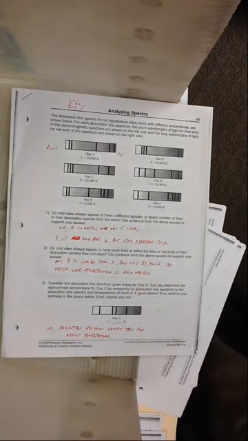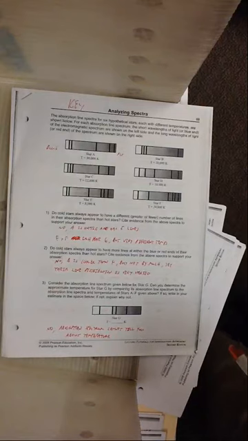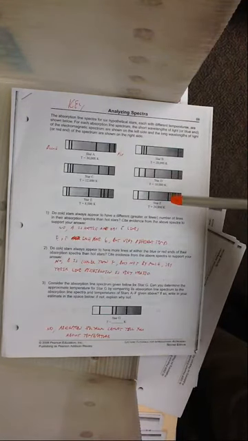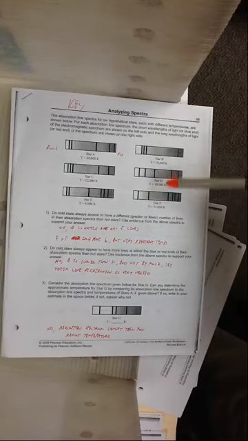Now, question number 2 says, do cold stars always appear to have more lines at either the blue or red ends of their absorption spectra compared to hot stars? And we need to cite evidence again to support this answer. Well, let's take a look at stars B and F, for example. They are relatively close in temperature.